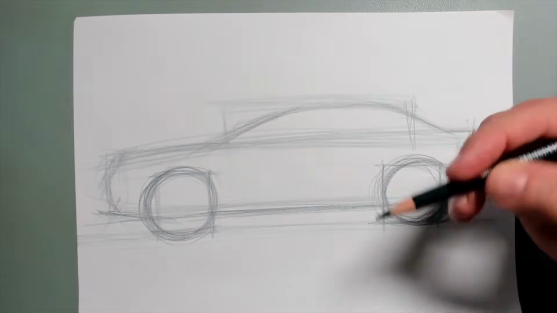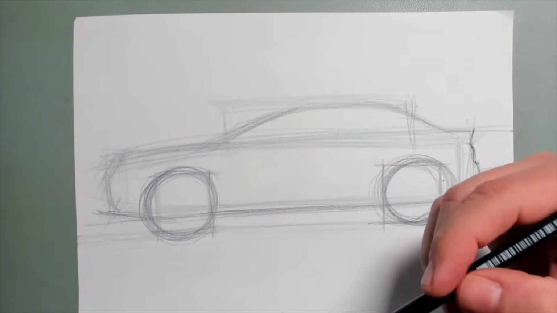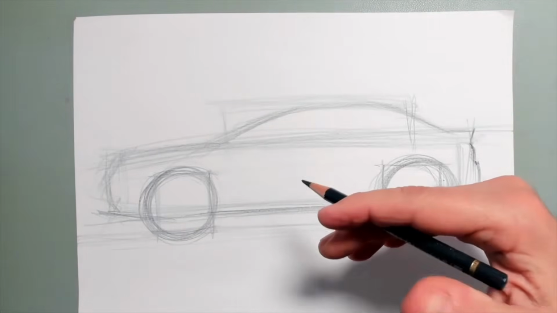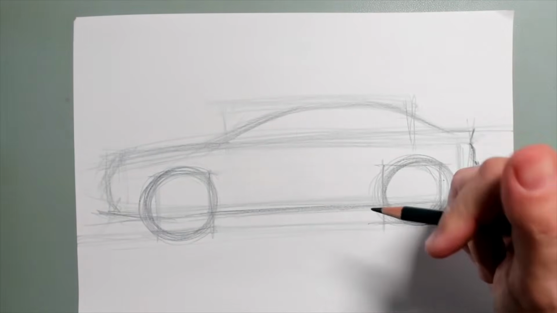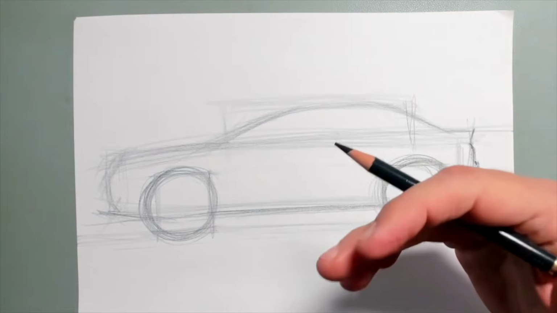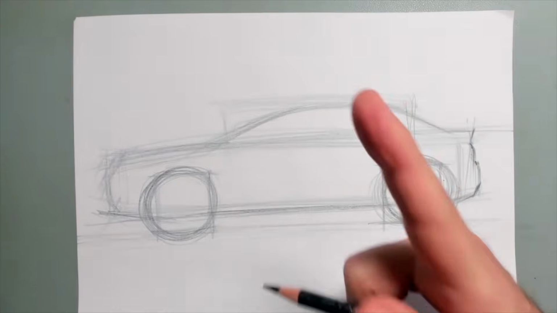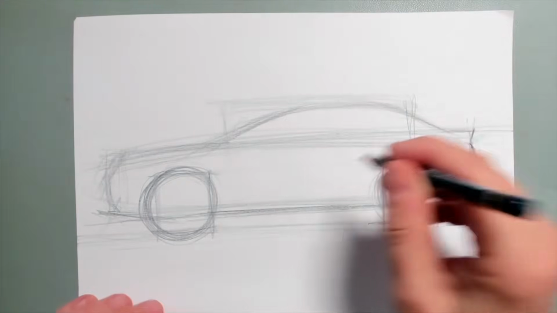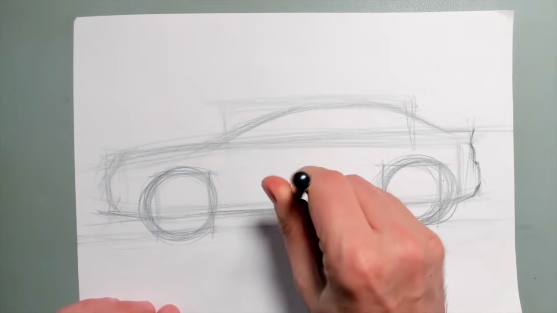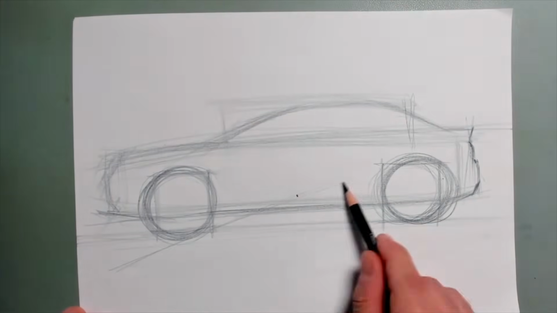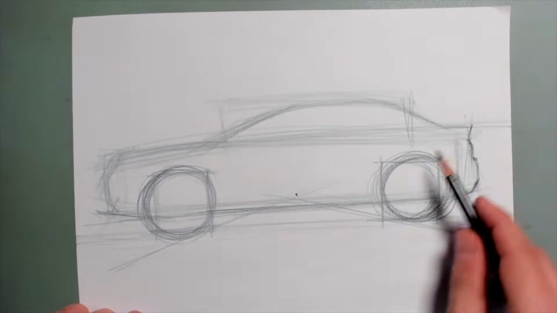But at the same time, we don't have to forget that this car, in this view, is a one-point perspective. Because a lot of people forget that, or probably they don't know. It is a one-point perspective. So the one point is there, and all the lines, you see, go over here.